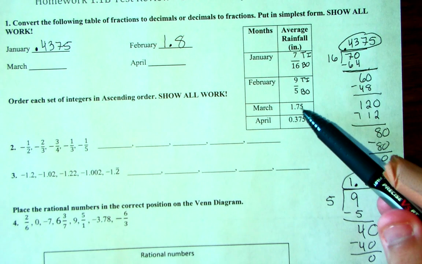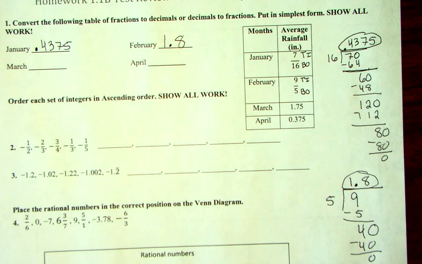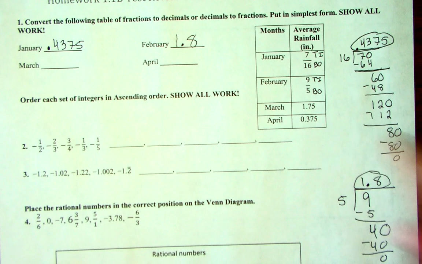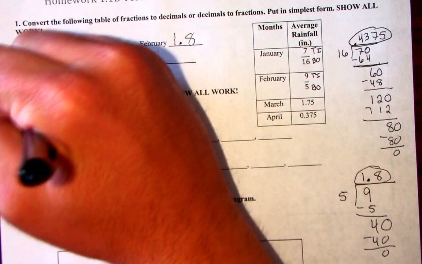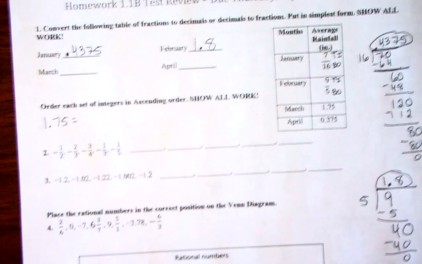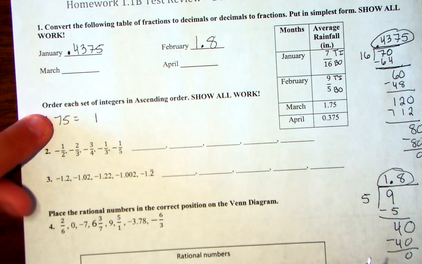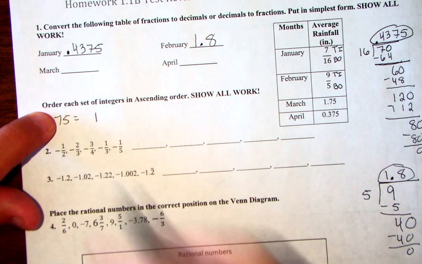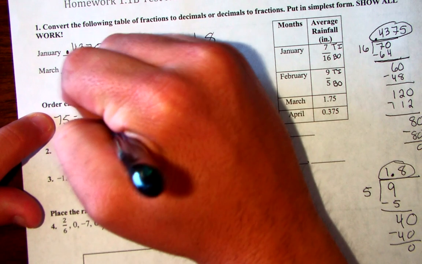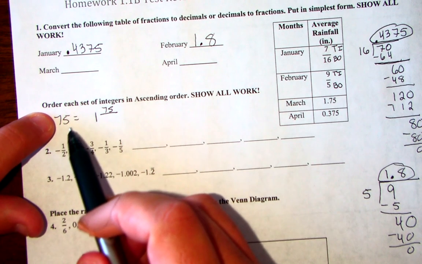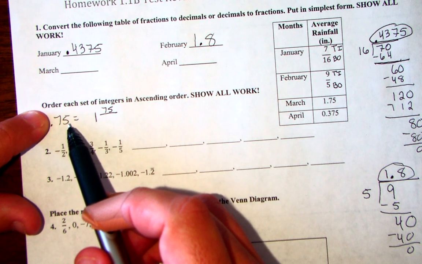Now we're going to convert this decimal to a fraction. Notice on this one I have a whole number. So I'm going to put the whole number off to the side. What number is now given? 75. What's the place value of the last digit? So what's the place value of the 5? That is the hundredths position.